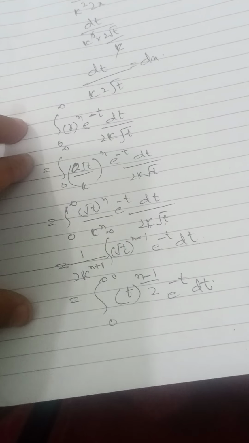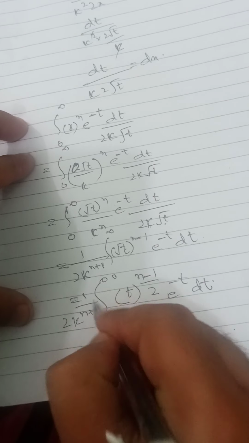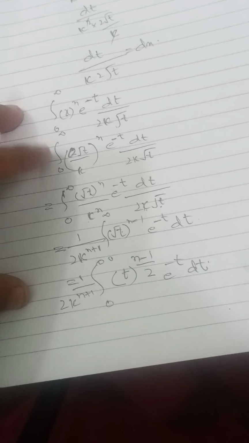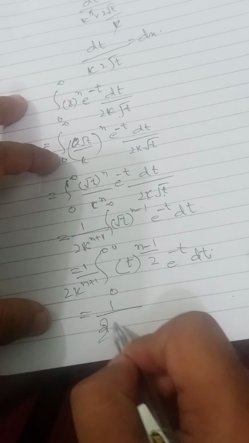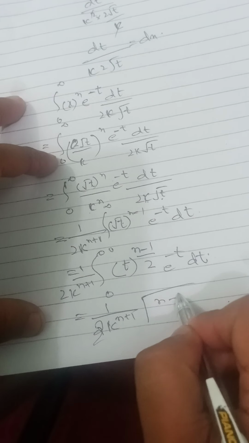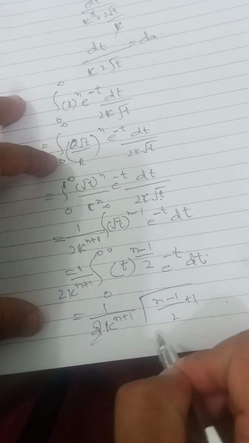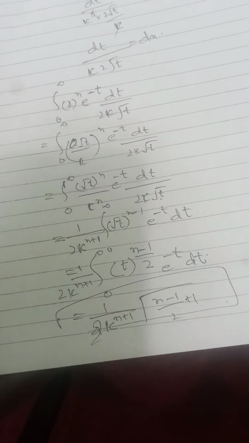So it is the representation of the gamma function. So it is equal to 1 over 2k to the power n plus 1 gamma of (n minus 1) by 2 plus 1.